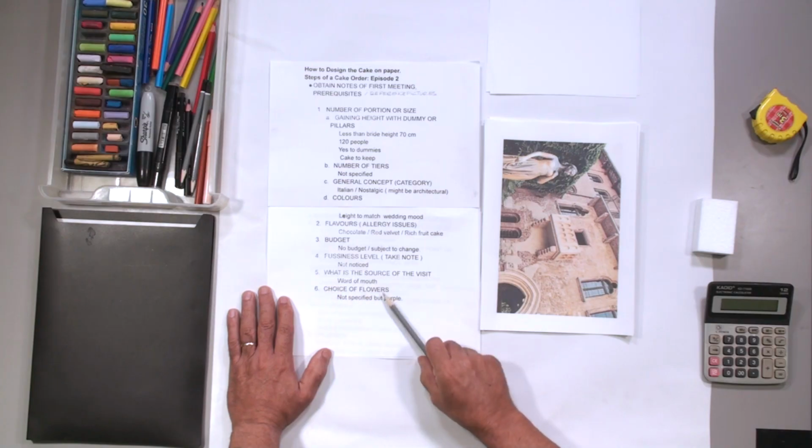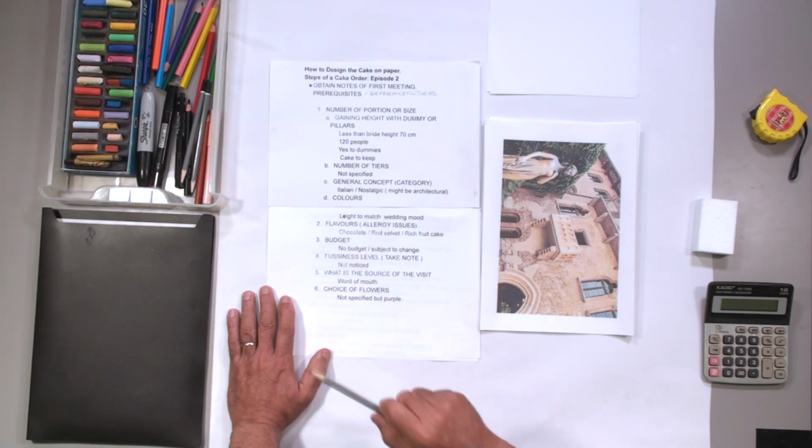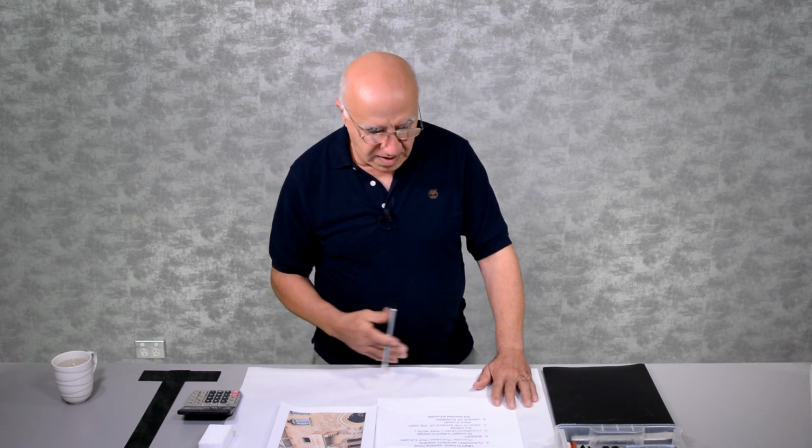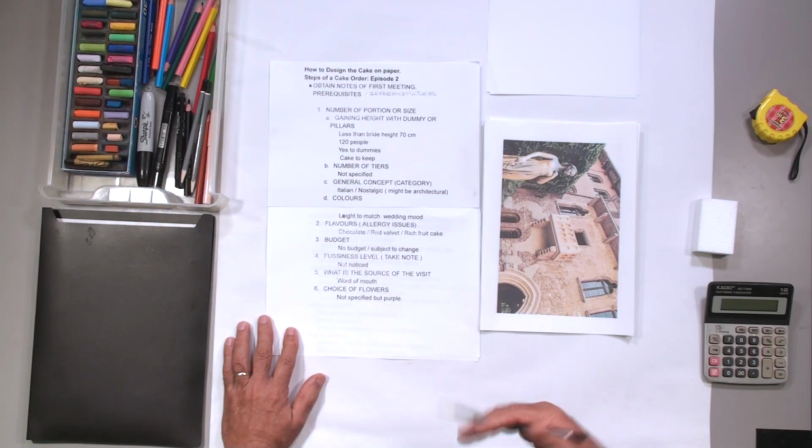All right. So choice of flowers. Not specified, but purple. So that is hallelujah, because when I look at the design, I want to use an architectural look, but at the same time, the most possible flower is the bougainvillea. Bougainvillea is found in Mediterranean countries, Italy, Greece, Turkey. Those countries have these flowers hugging and climbing on the walls of the houses. So I will take this as a characteristic of the Mediterranean, Italy, and I will use bougainvillea in purple color, and the rest of it will be green.